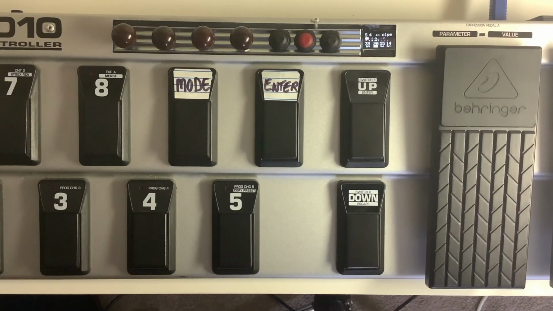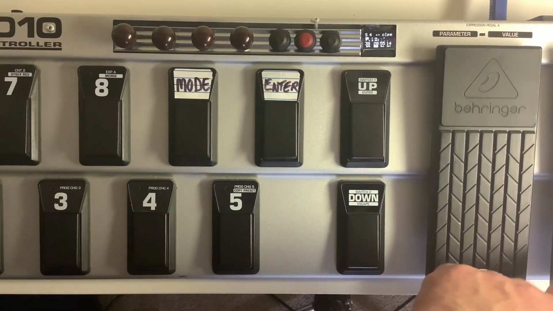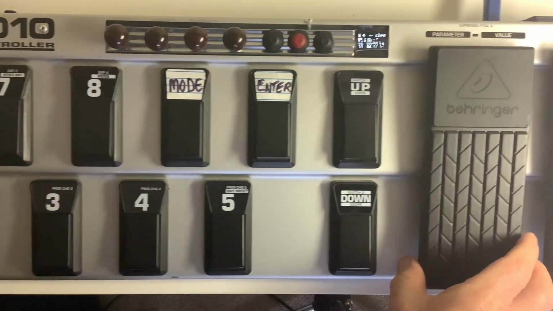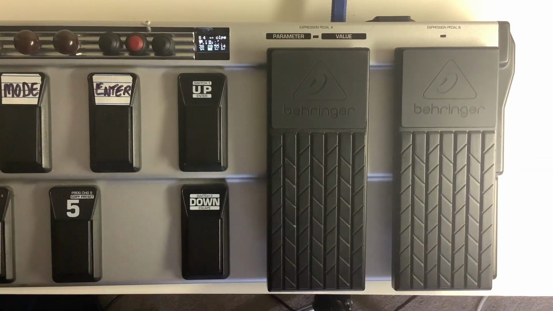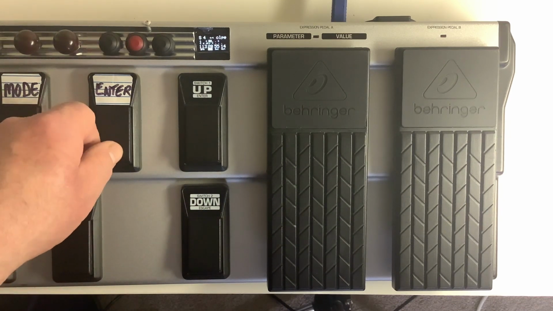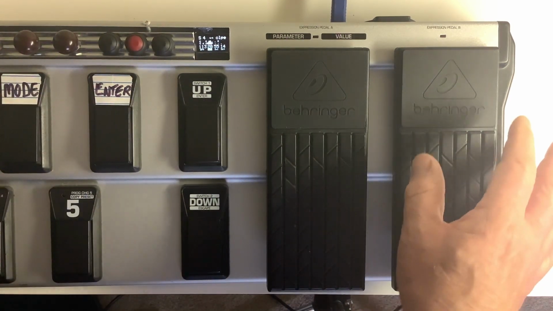Okay, so something else that I've included in this is the ability to change the drums with this expression pedal, the second one over here. So I'll just move this across. So using this expression pedal here, I'm going to start a song up. So here's the song playing, and press enter, and now I can change it.